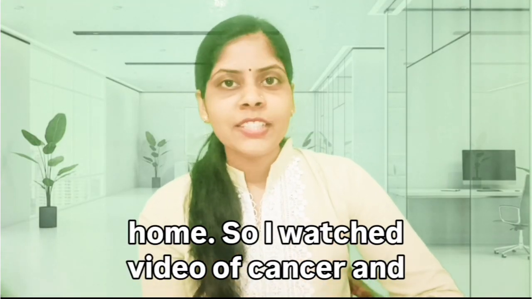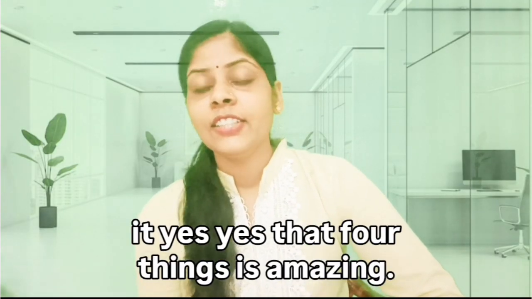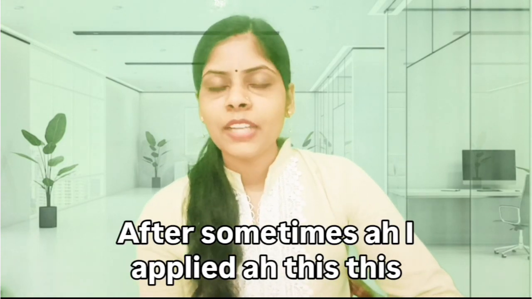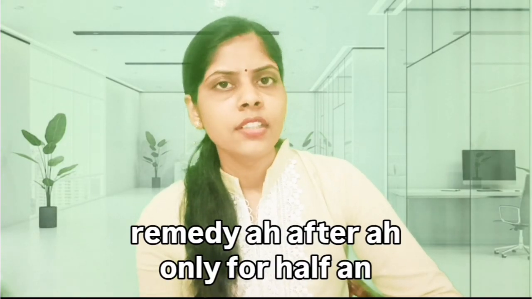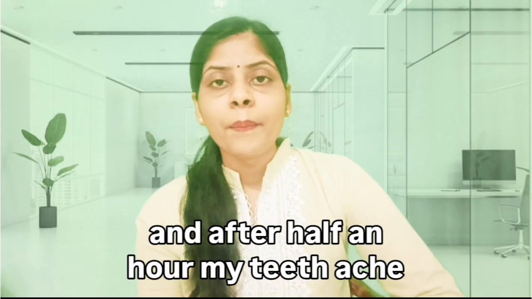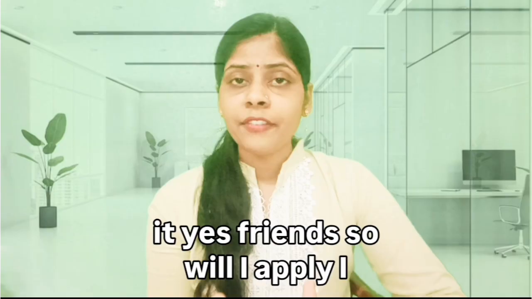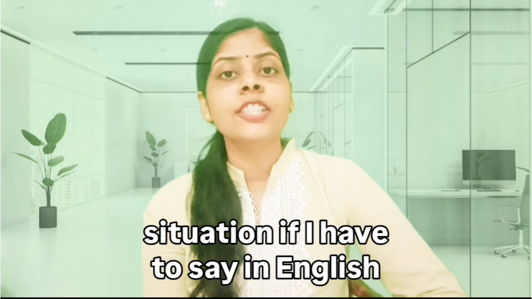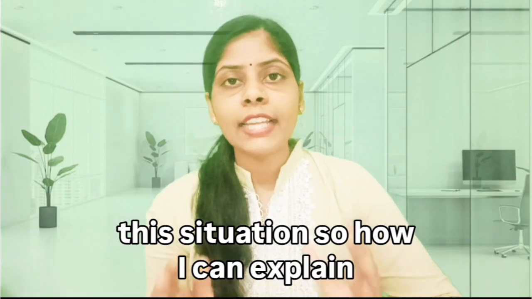So I watched the video of Cancer and I applied that remedy, and yes friends, these four things are amazing. I applied this remedy for only half an hour, and after half an hour my toothache is gone. Yes friends. So when I applied it, I thought, how can I explain this situation? If I have to say this situation in English, how can I explain it?